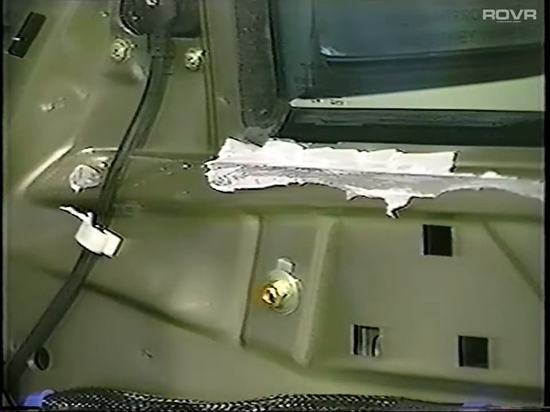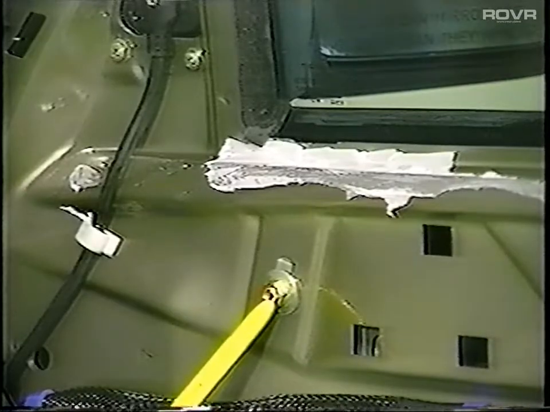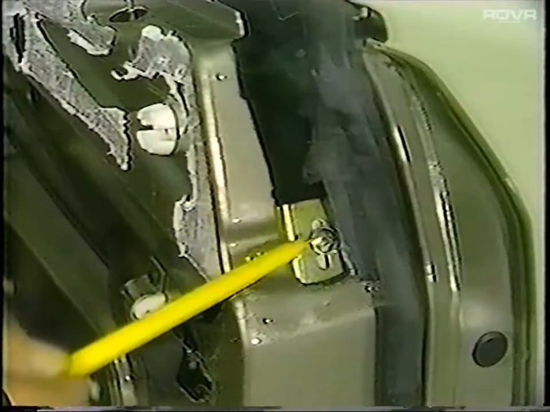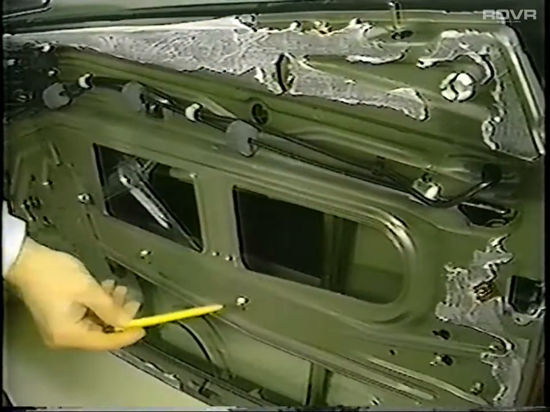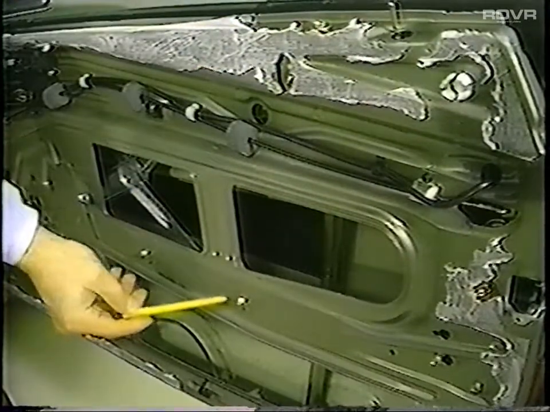Further adjustments for the door window are now accessible, such as the front and rear upward limit stops, fore and aft tilt adjustments, and an adjustment which provides a means of pressing the window outward at the bottom to ensure proper tension at the lower window seal.